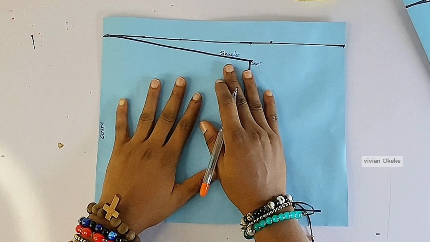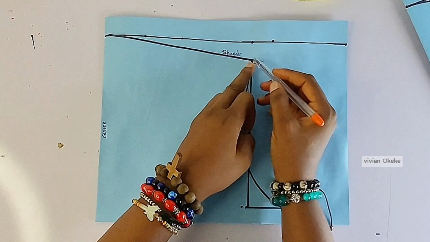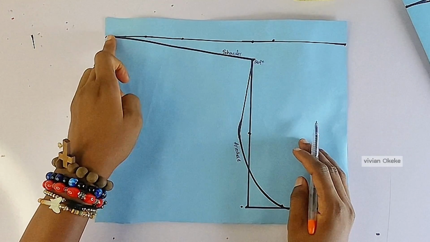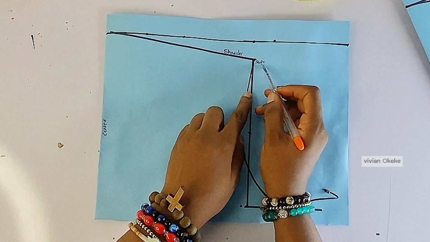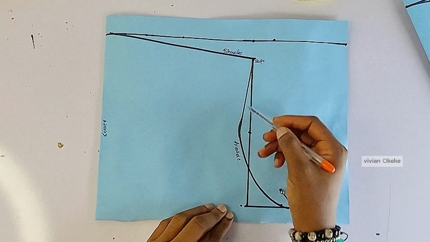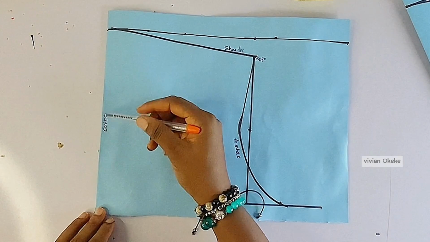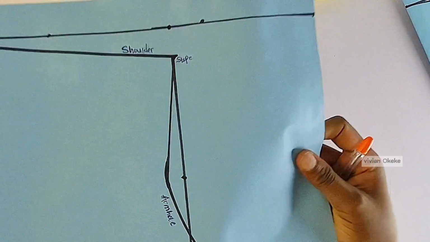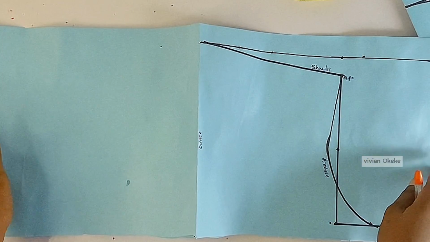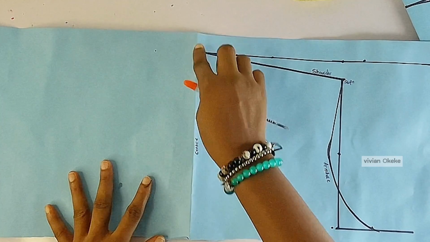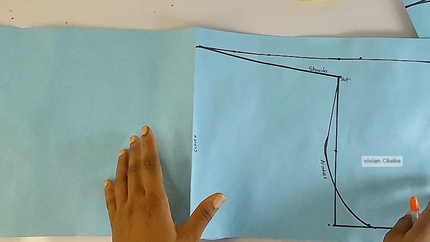As you can see on the pattern, this is the shoulder measurement from here to here, and this is the slope. The shoulder measurement was from here to here, and then from this point I came down by 1 inch for the slope, and from this point I marked my armhole. You can see that indicated here, and where I have my folded edge, that is the center front or center back. You can see that I have my pattern folded into 2, and this line here is the center front or center back.